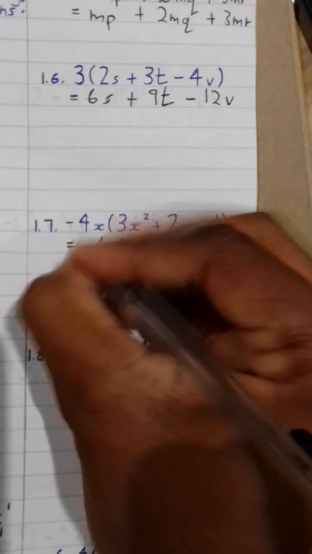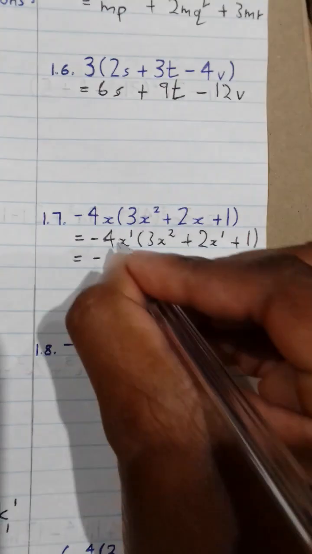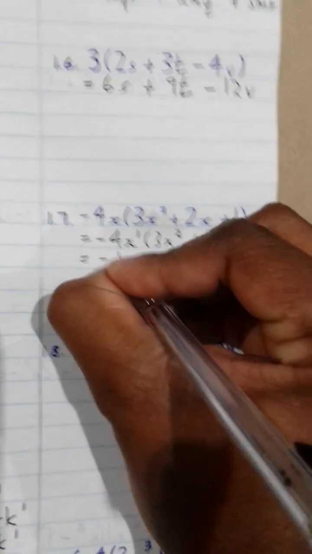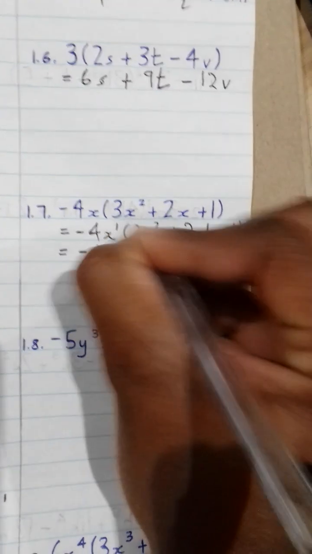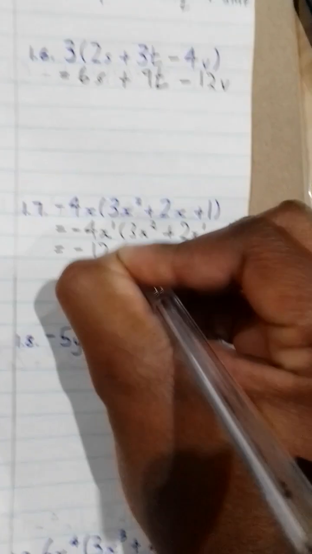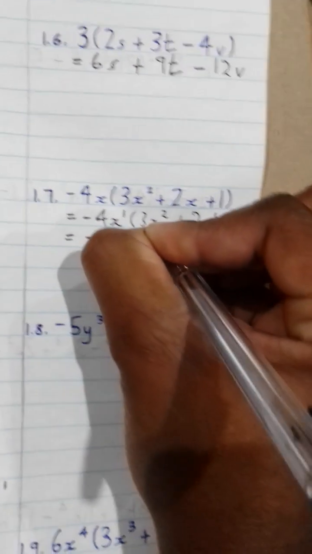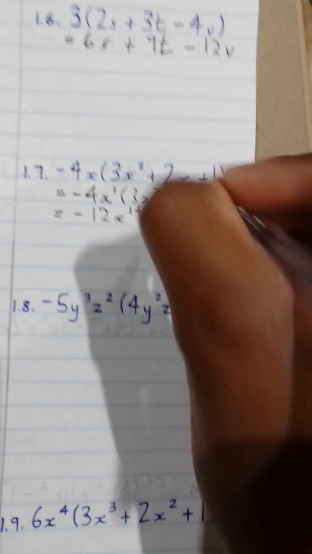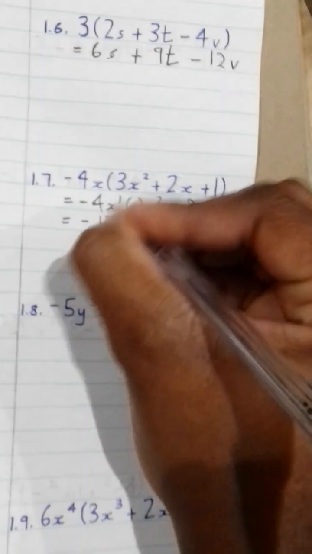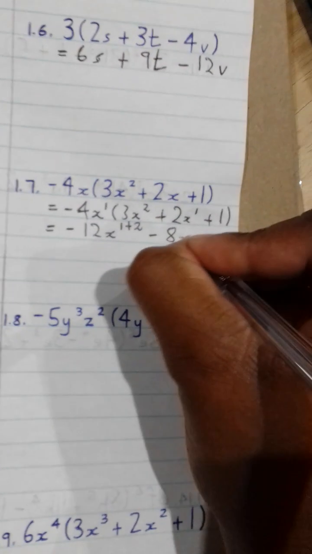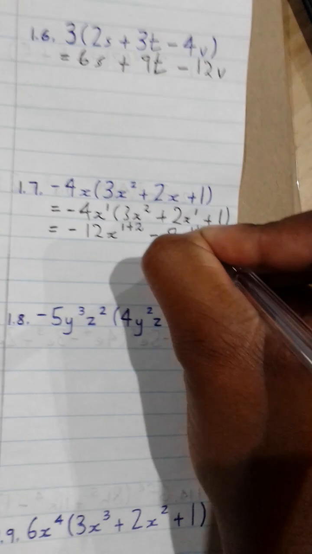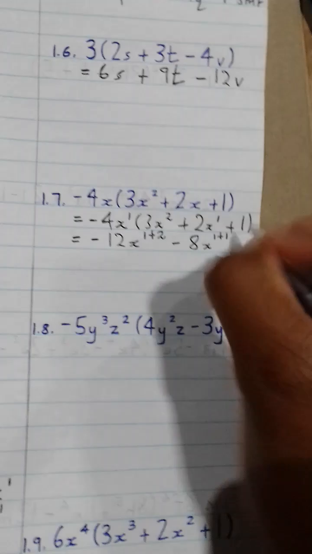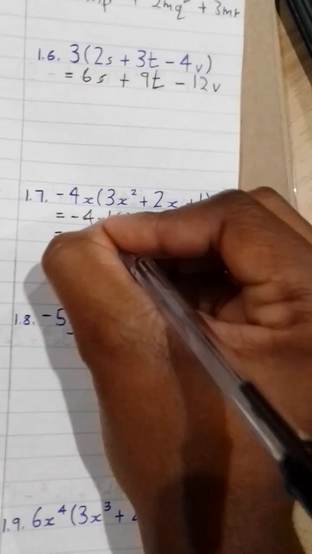Negative times positive is negative. 4 times 3 is 12. X to the power of 1 times x to the power of 2 is x to the power of 1 plus 2. Negative times positive is negative. 4 times 2, 8. X to the power of 1 times x to the power of 1, x to the power of 1 plus 1. Negative times positive is negative. 4 times 1 is 4. Then we have this x to the power of 1.